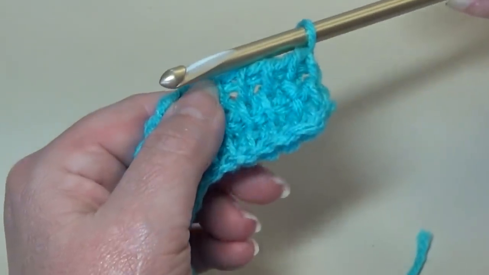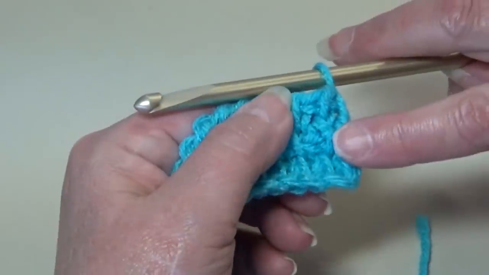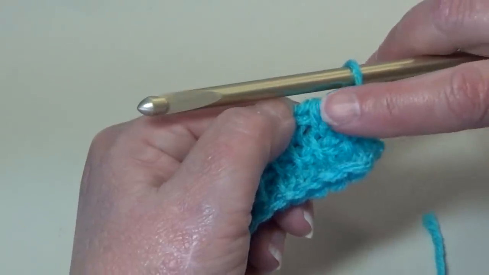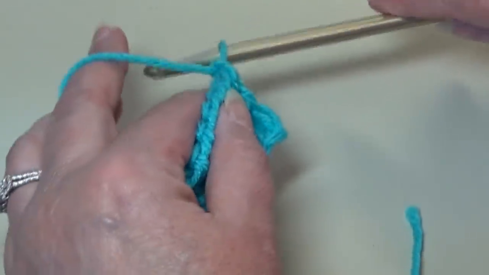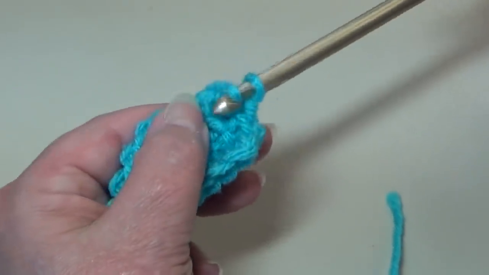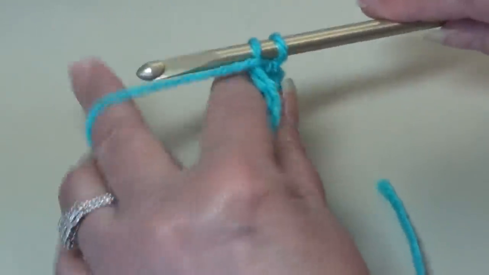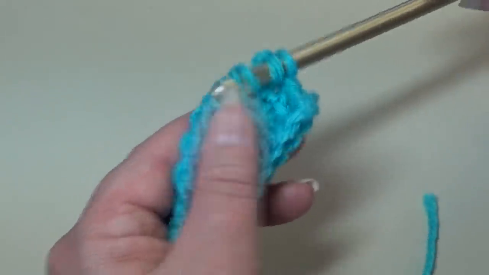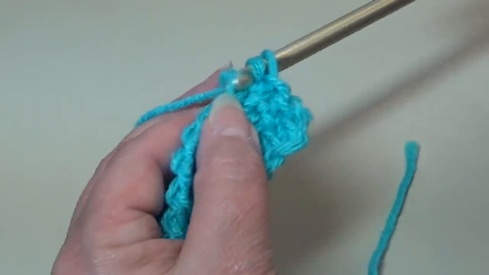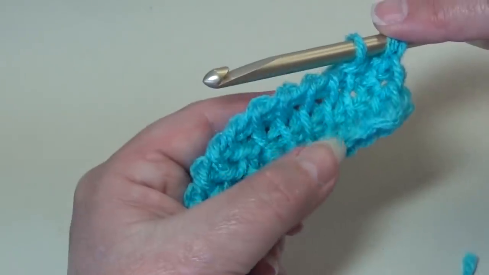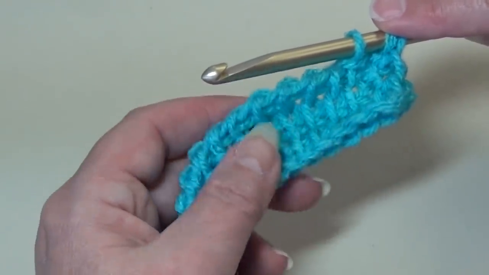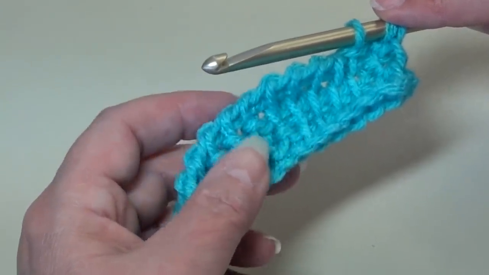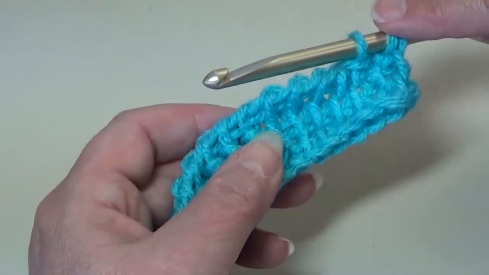So for row 4, we already made 1 purl stitch in the last row. So this row, we're going to work 2 purl stitches. So let's begin. We're going to work a purl stitch in that next vertical bar. That's 1. Purl stitch in the next vertical bar. And that's 2. Now we're going to start our repeat, and we're going to work 5 regular simple stitches and then 5 purl stitches, and we're going to repeat that across to the last 9 stitches.